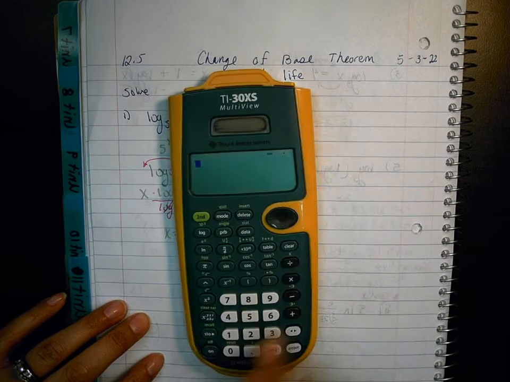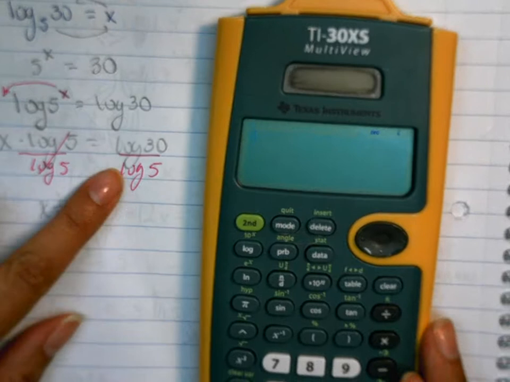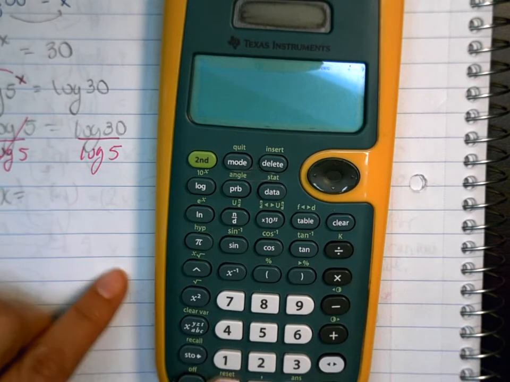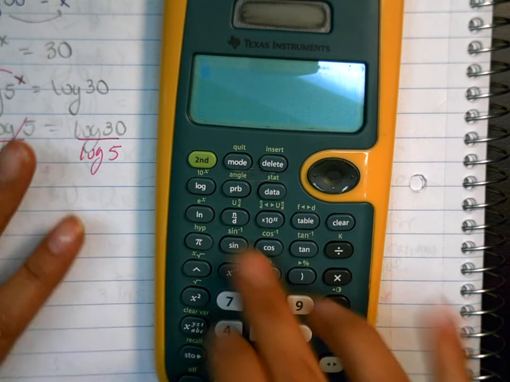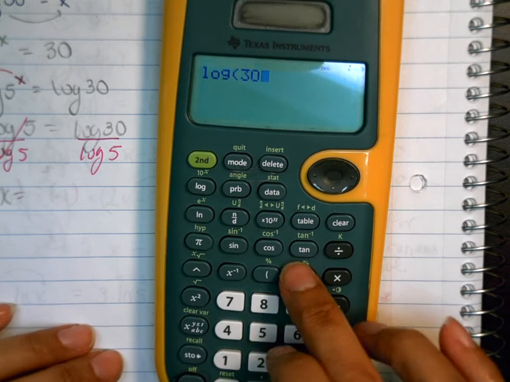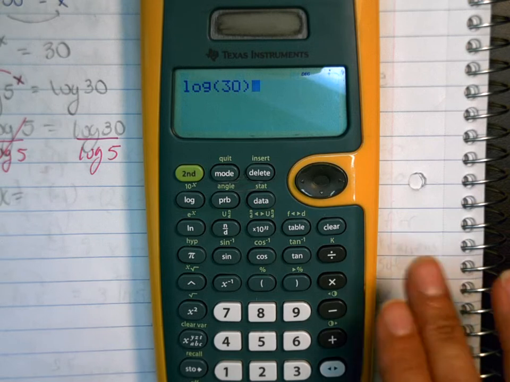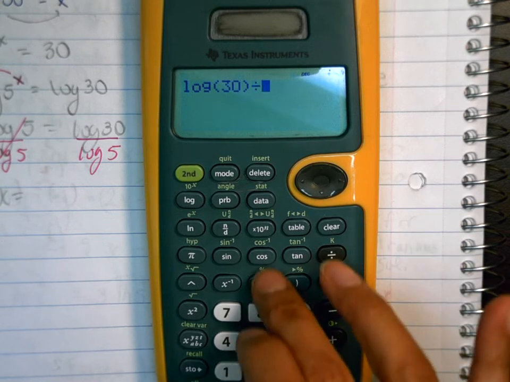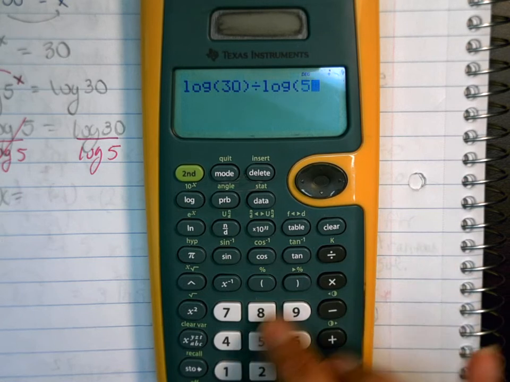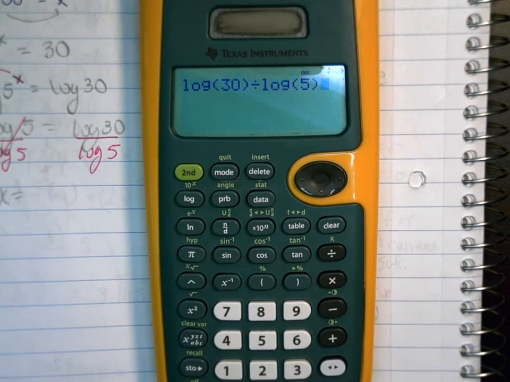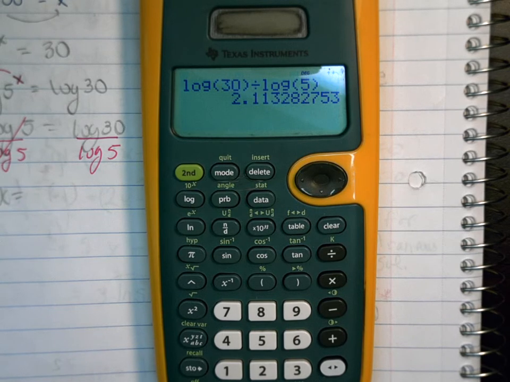All right, so get your calculators ready. We're going to type in log of 30 divided by log of 5. Okay, I have it on, I have it cleared. Log of 30, make sure you close parentheses like we used to when we were dealing with the sine and cosine problems. Divide by log of 5. And again, you don't have to close the parentheses in the denominator, but you do in the numerator. Log of 30 divided by log of 5. And we get 2.113.